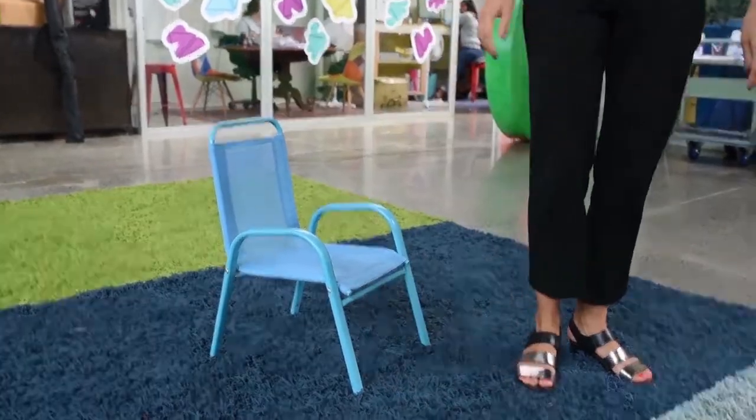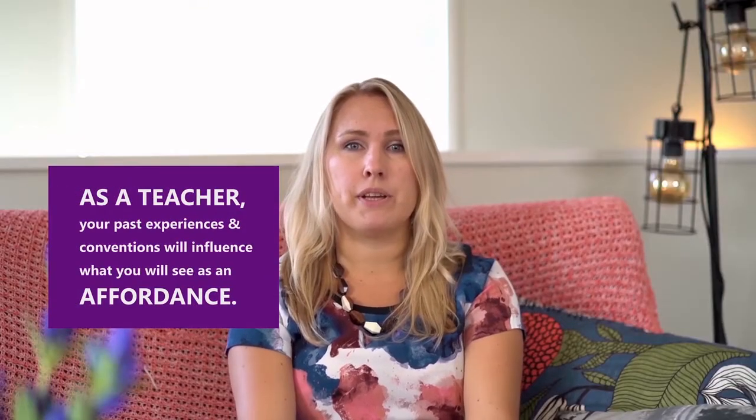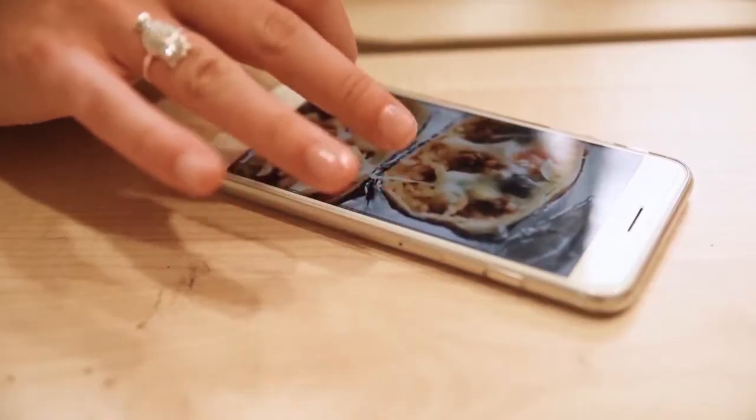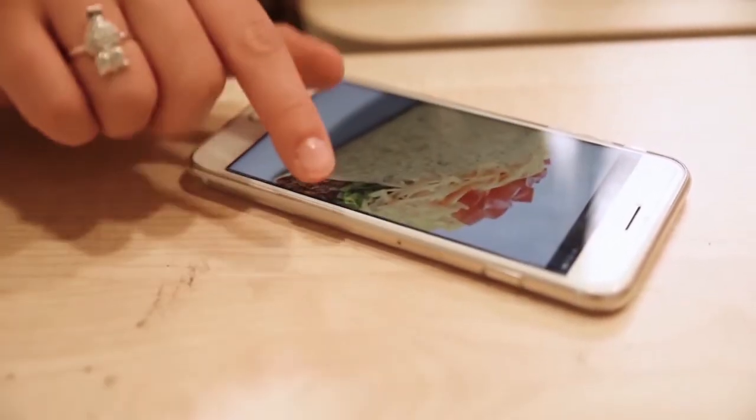This chair clearly offers limited affordances, as the physical limitations of the chair also limit the scope of who can use it. As a teacher, your past experiences and conventions will influence what you see as an affordance. For example, when you see various objects, your ability to fully utilize the affordances of each of these items will be limited by your past experience. The conventions that we have learned with touch screens, such as pinching a photo to zoom in or zoom out, swiping to move to the next view, are things that we quickly adopt and apply as common skills across many different apps.